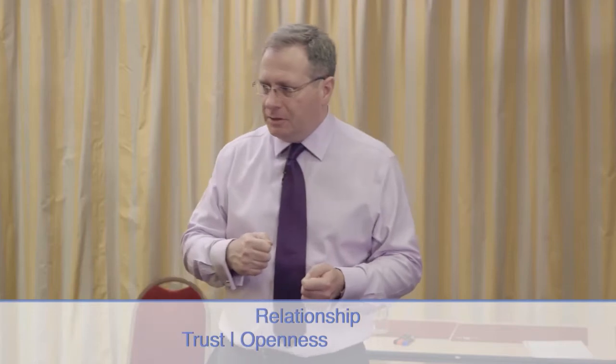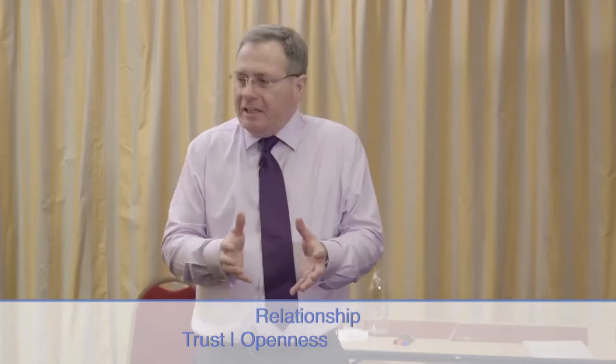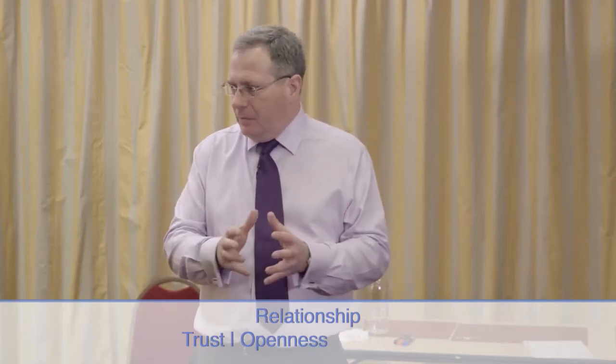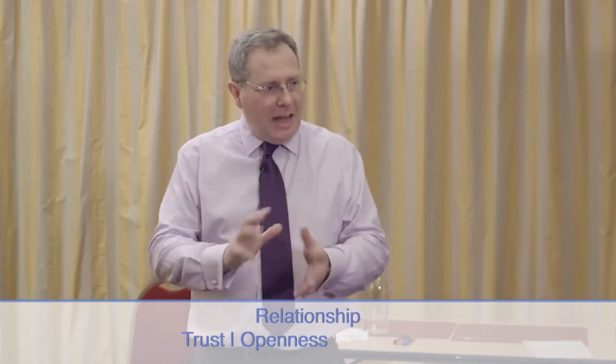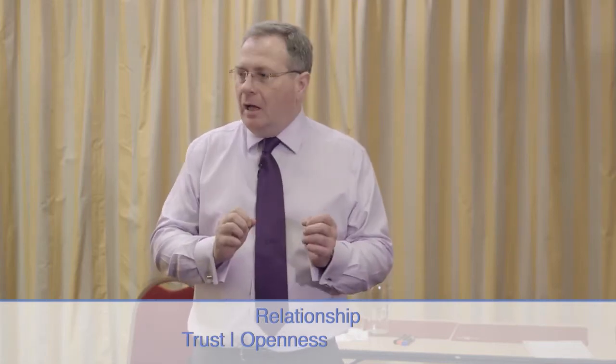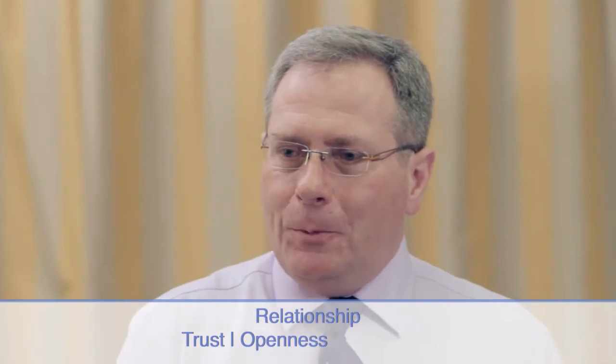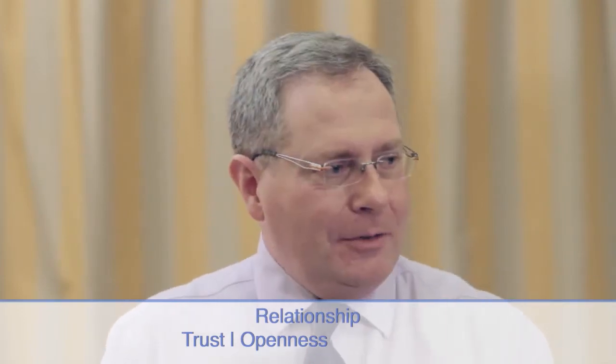The other aspect of the relationship to consider is the degree of openness. Because you might well be able to believe that when somebody says something, they're being truthful and it's the reality of the situation that you're dealing with. But equally, are they being open enough and actually volunteering information?